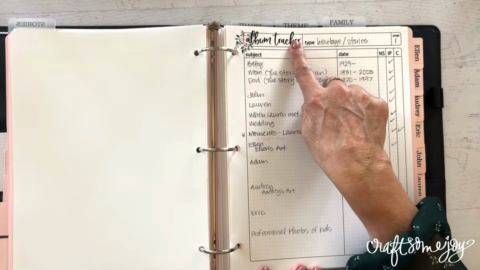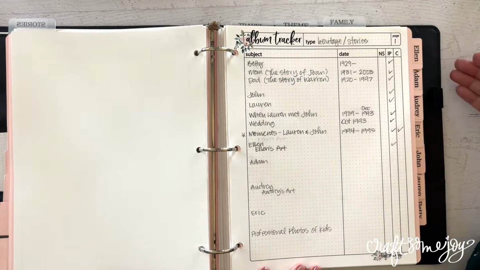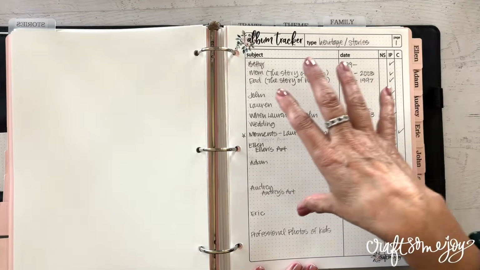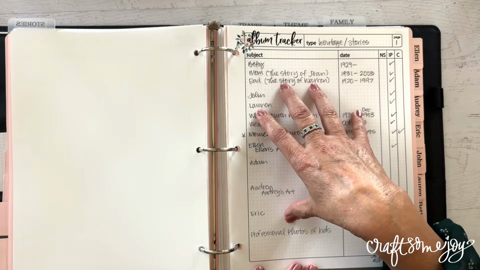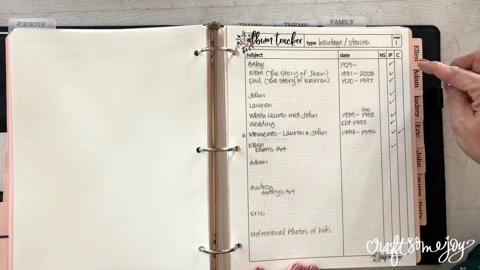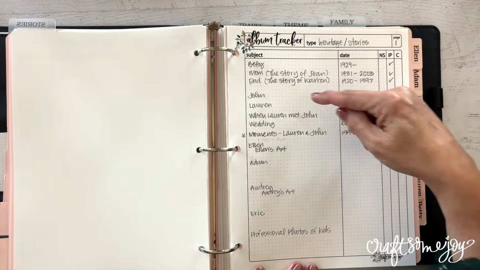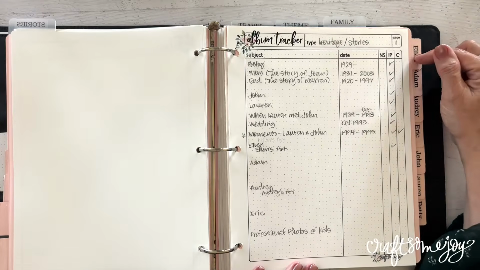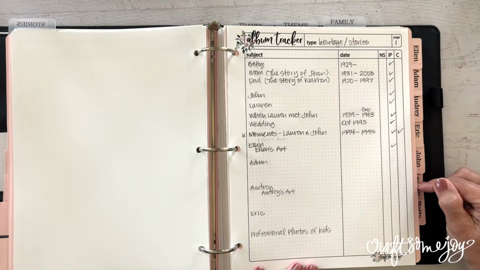So this is the same tracker. It's going to change depending on which tab it's behind. These are the people albums that I want to make. Stories about people. So that then, these albums correlate to tabs.